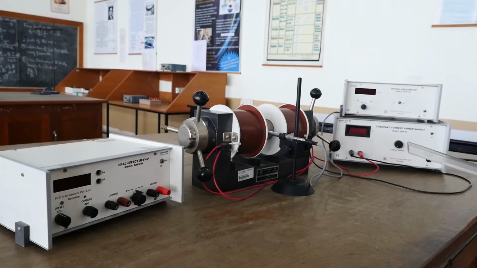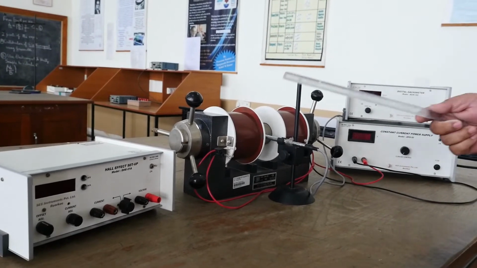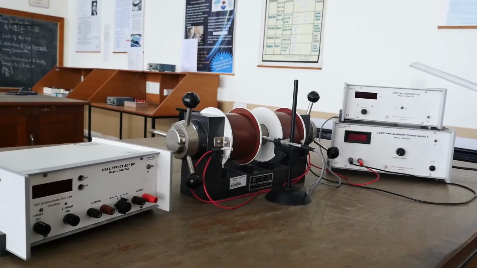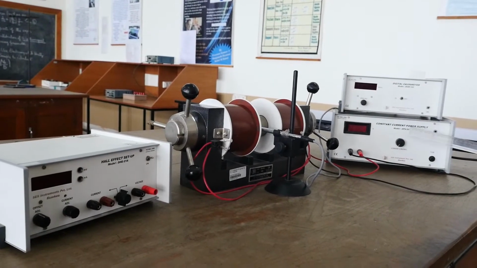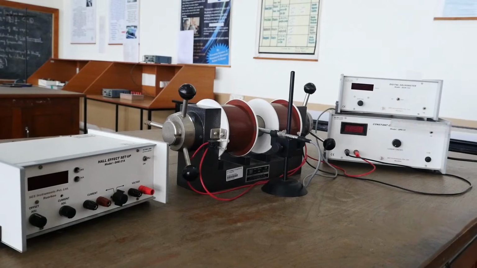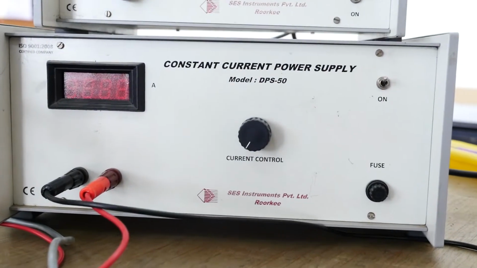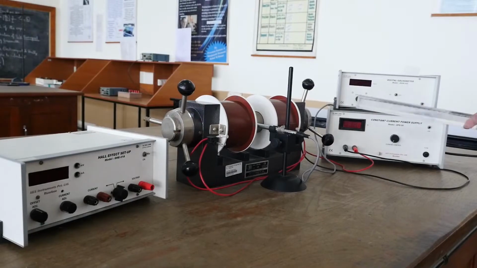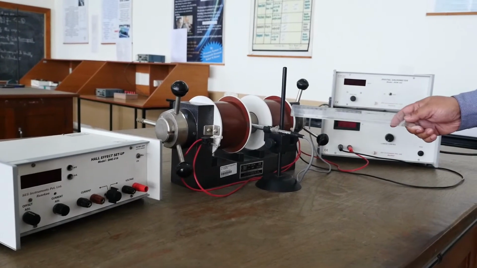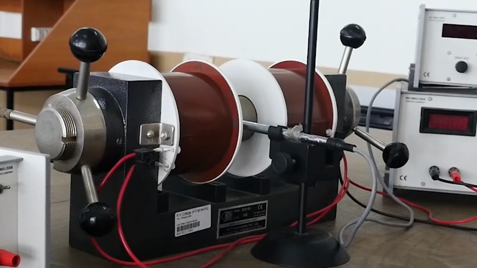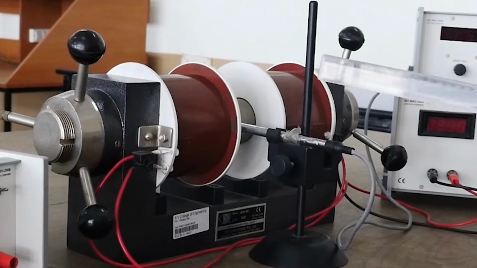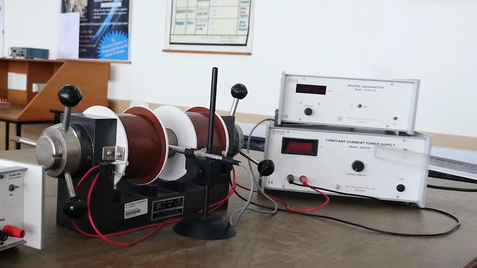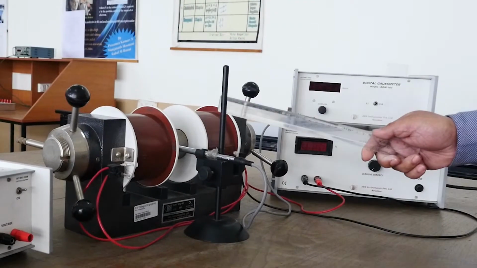Before starting the demonstration, I would like you to look at all the separate equipment required to perform this experiment. Let us start with this big white colored box, which is a constant current power supply. This is the apparatus that will be supplying current to the electromagnetic coil, which is located inside these two boxes, and it will be generating the magnetic field. It is by tuning the current from this power supply that the magnetic field will be tuned.